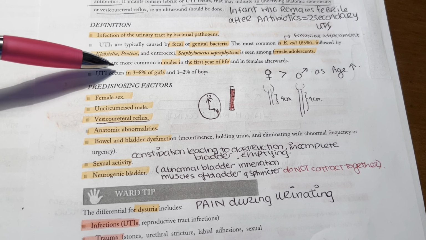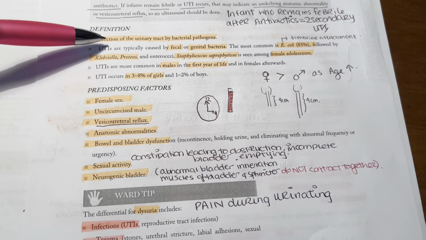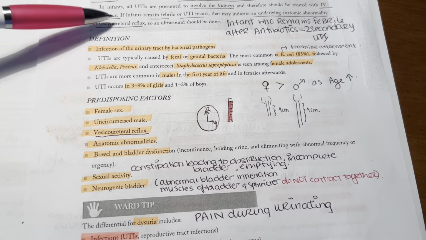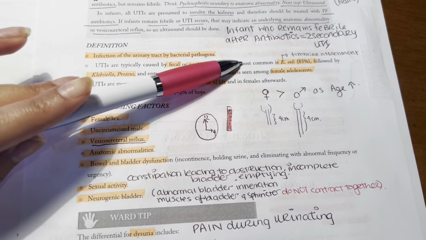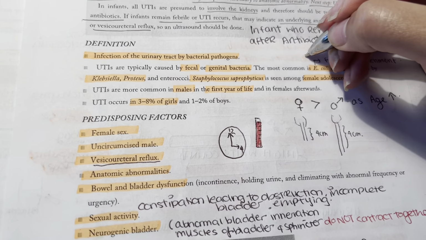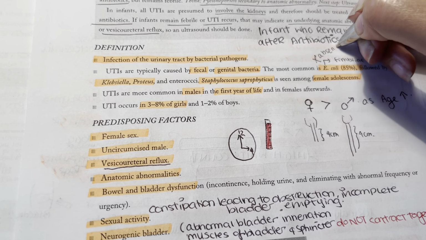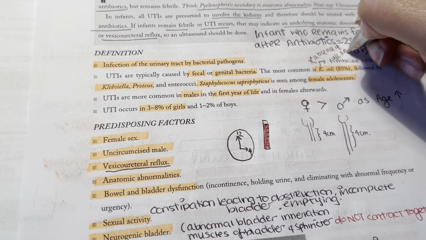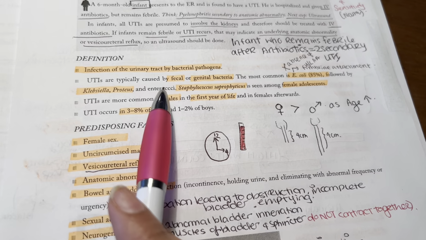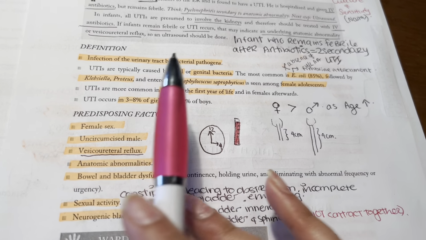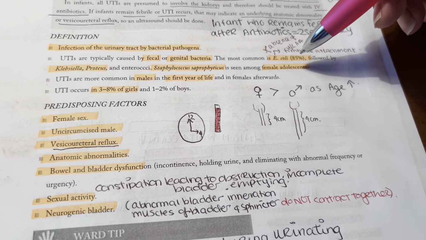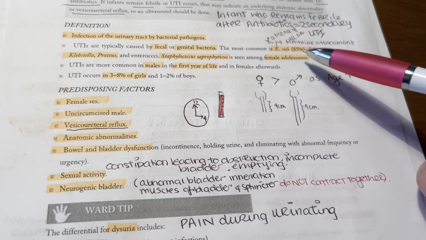So the genital system is very close to the gut system, right? So it's going to be fecal or genital bacteria which may cause the UTI. The most common in patients without an underlying anatomical anomaly is E. coli, which is then followed by Klebsiella, Proteus and Enterococcus. Enterococcus and Proteus are more common in patients who have an underlying anatomic anomaly. However, the most common pathogen ever is E. coli. Staph epidermidis in sexually active females.